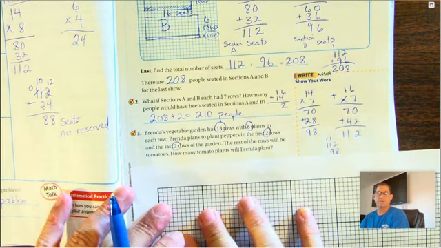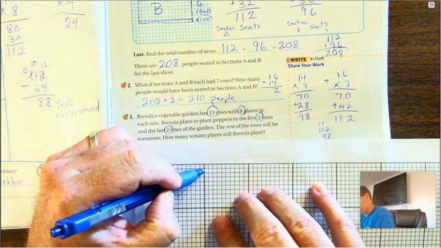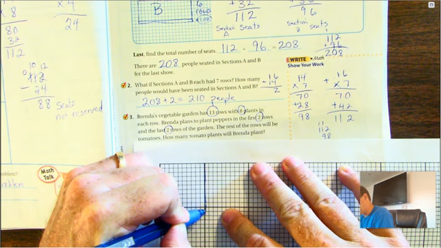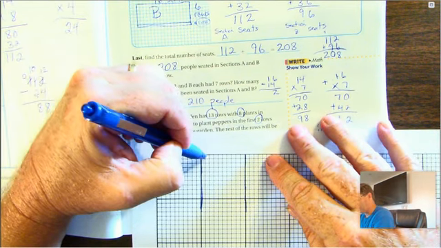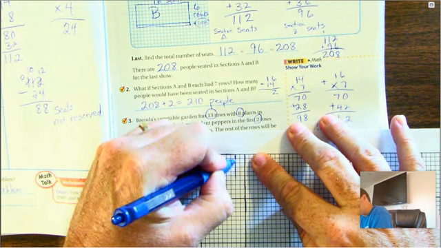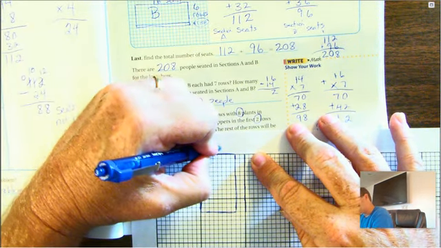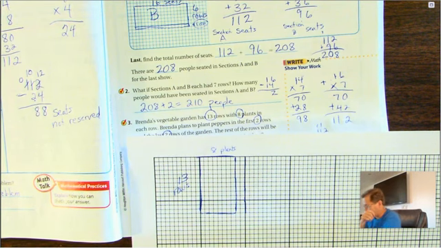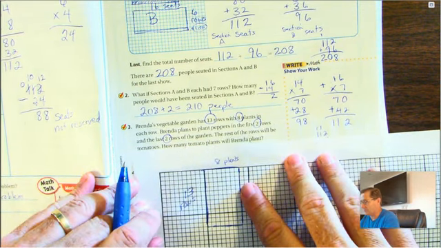Okay, so we can draw a diagram of this, right? 13 rows of 8. All right, so I know that this is 10, 11, 12, 13. So 13 rows. And in each row, we're going to have 8 plants. 1, 2, 3, 4, 5, 6, 7, 8. So she has 13 rows of 8 plants. All right. But the first 2 rows and the last 2 rows are going to be peppers.